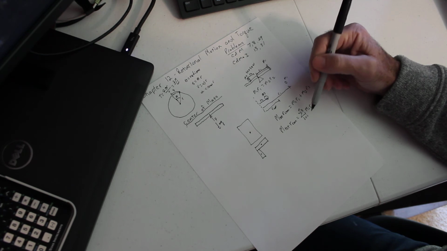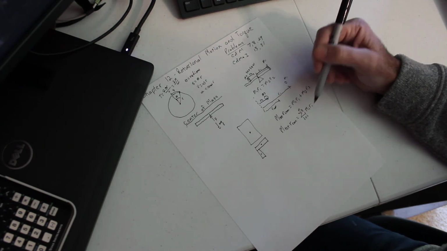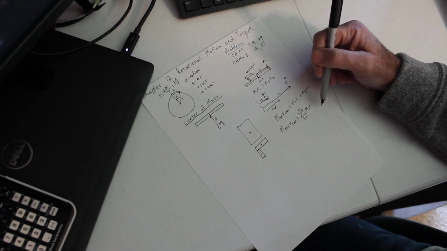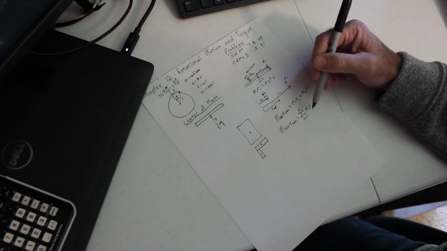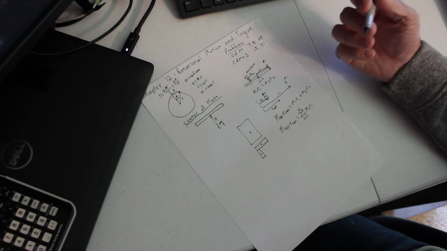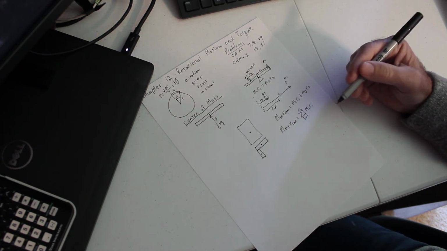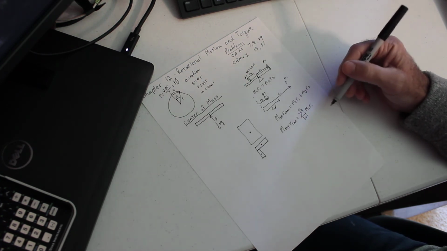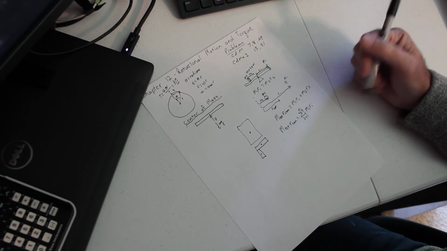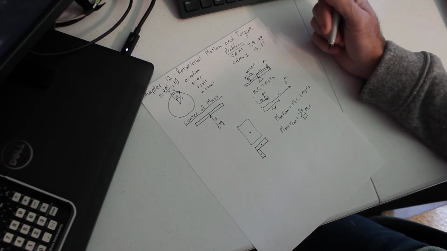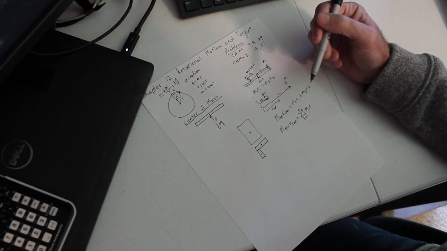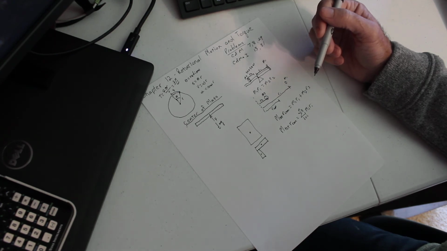Or you can turn this into an integral if the mass is a function of its distance. If you have a mass that varies with distance, so it's non-uniform density, you can do that too, but then this becomes an integral of m dr, where m is a function of r. So that's the way you calculate the center of mass for an object.